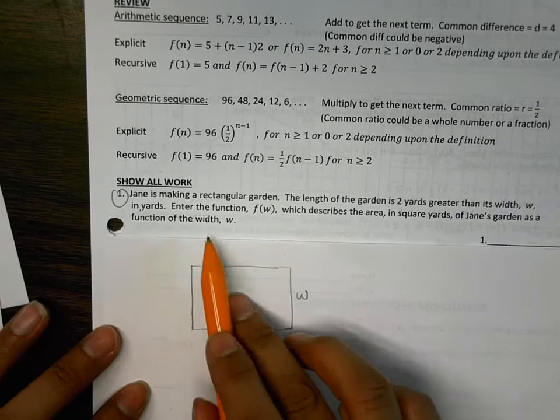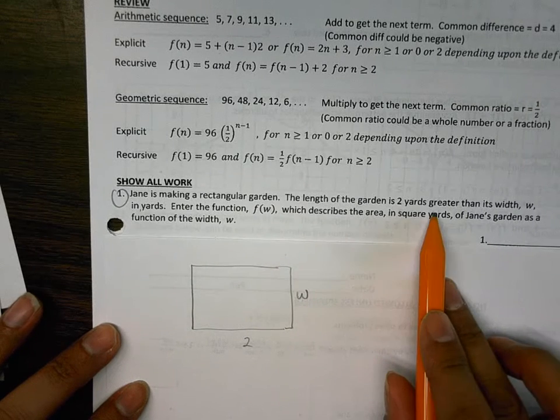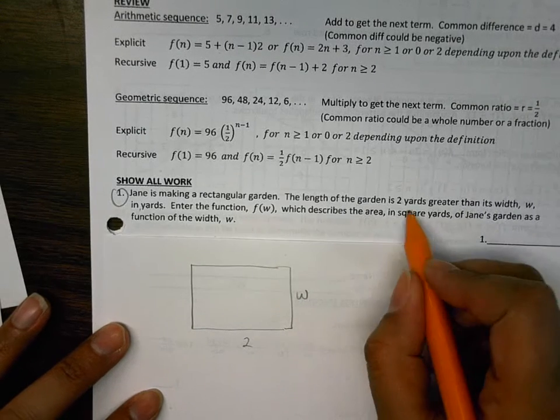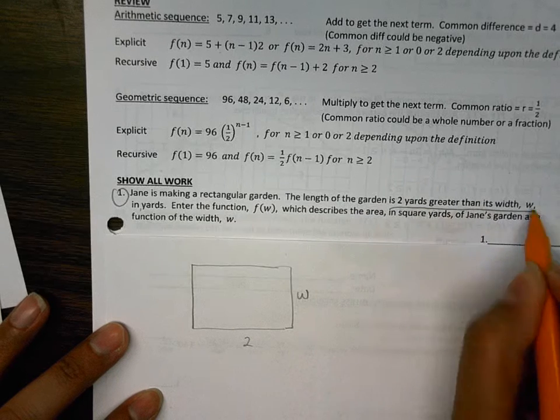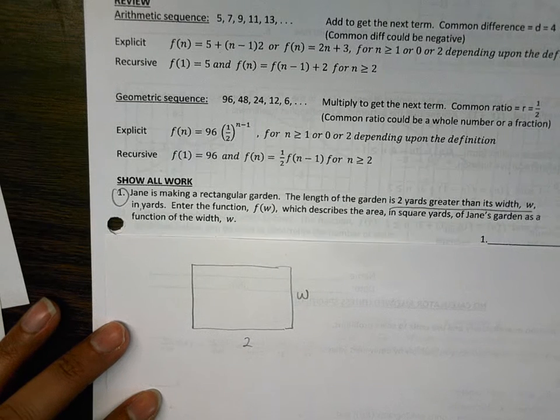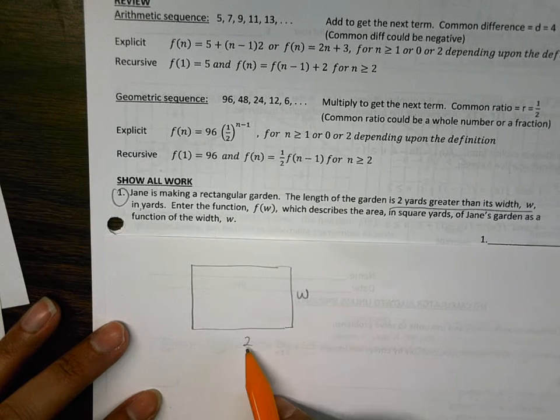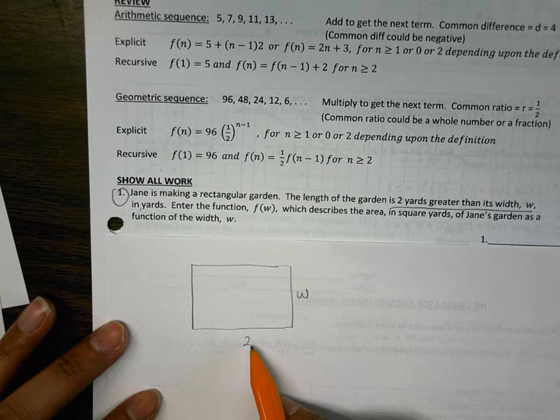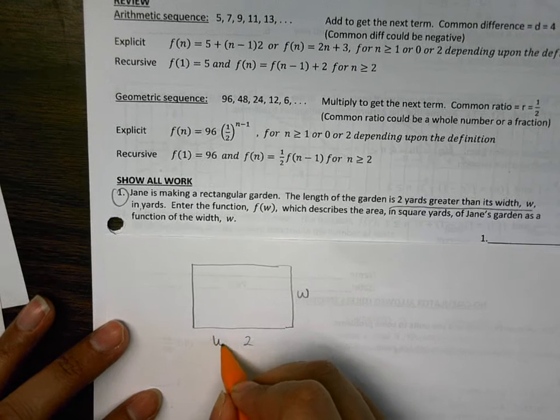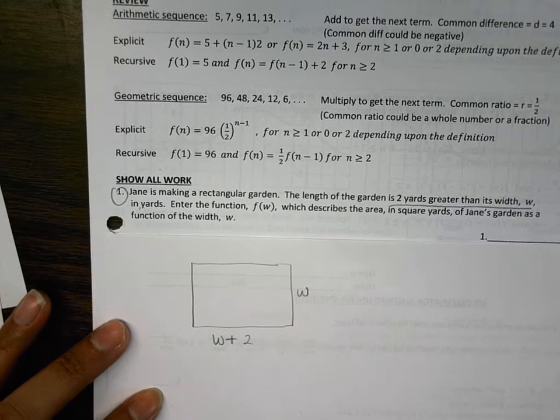All right, I'm going to read it one more time. Jane is making a rectangular garden. The length of the garden is 2 yards. Oh, I'm sorry, I did read it wrong. 2 yards greater than the width. We have to make a note. Okay, so if this is the width, and this is 2 greater than the width, what would I put? W plus 2 or 2 plus W, yes or no?